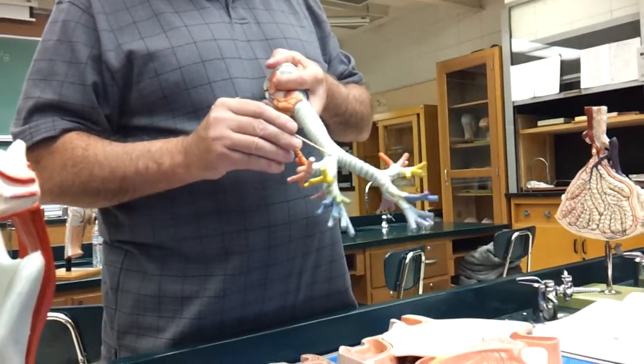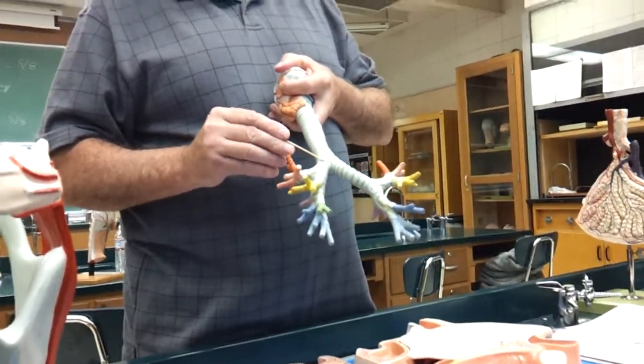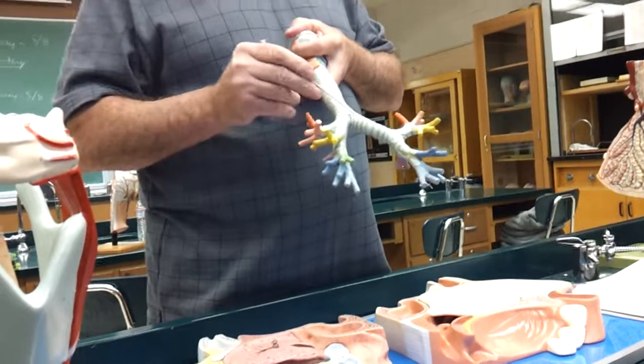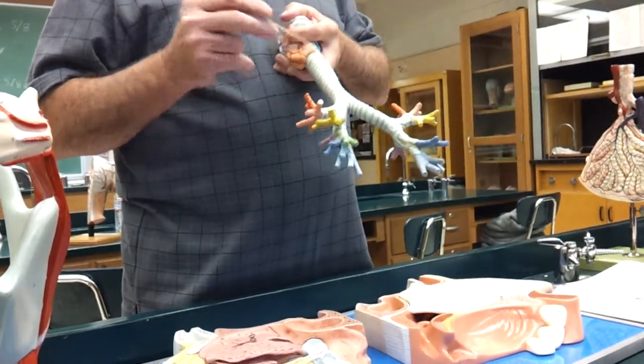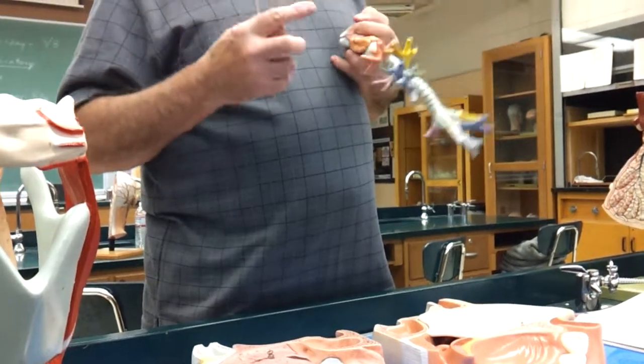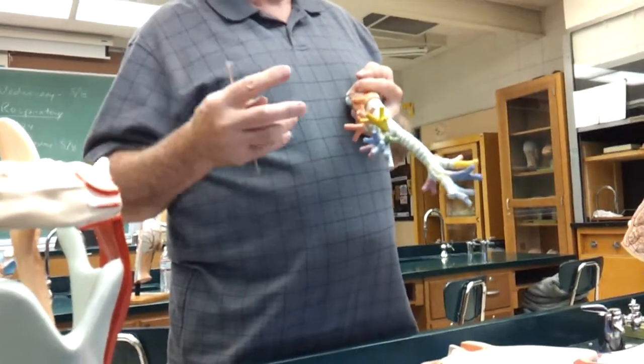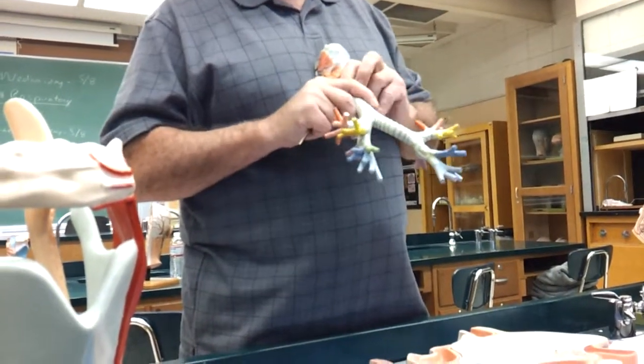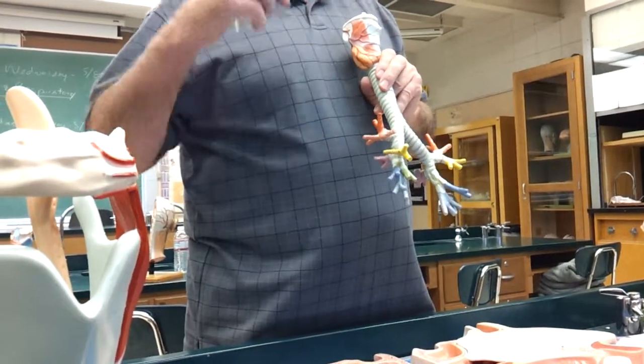As soon as it divides, this now is the primary bronchus. This would be the right primary bronchus. This would be the left. The other name you'll hear it called is mainstem bronchuses. The primary bronchuses now divide into secondary bronchuses. Okay. And there's a secondary bronchus that goes to each lobe.